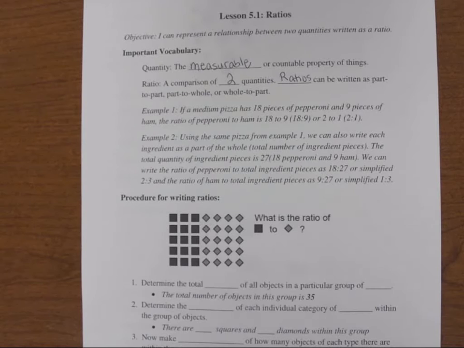Example number 2. Using the same pizza from example 1, we can also write each ingredient as a part to whole. The total quantity of ingredient pieces is 27, 18 pepperoni and 9 ham, right? We can write the ratio of pepperoni to total ingredient pieces as 18, because there's 18 pepperoni pieces, to 27, because that's the total together. Simplified, if you divide both of those by 9, 18 divided by 9 is 2, and 27 divided by 9 is 3, so it's 2 to 3. And the ratio of ham to total ingredient pieces is 9 to 27, simplified as 1 to 3.